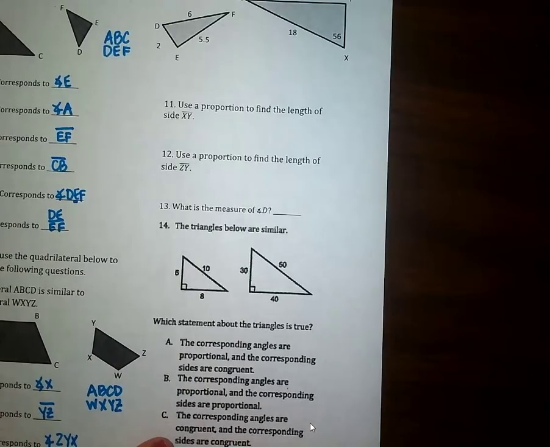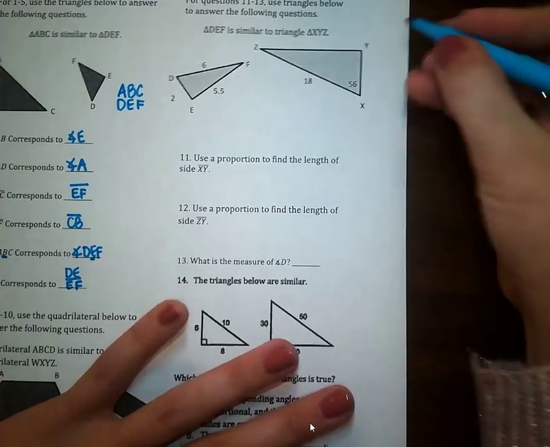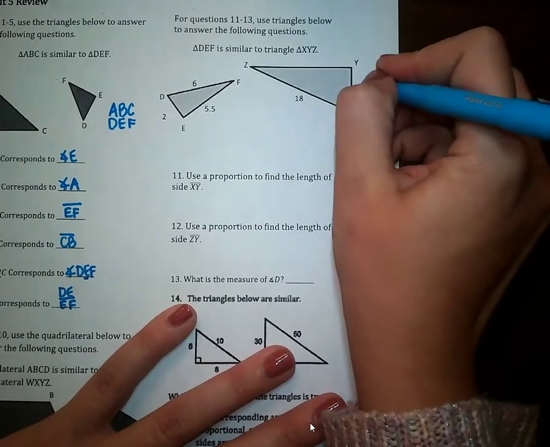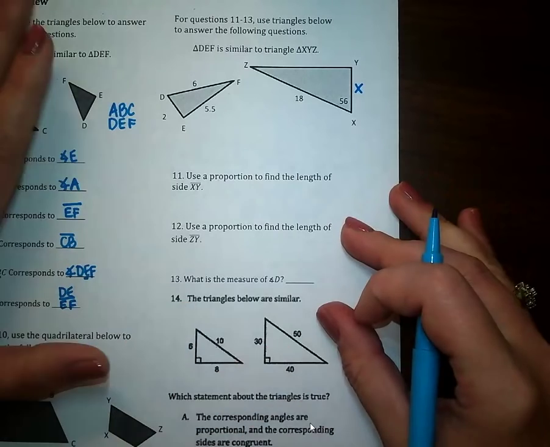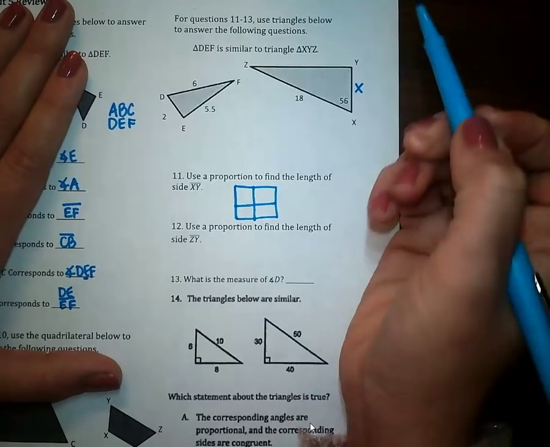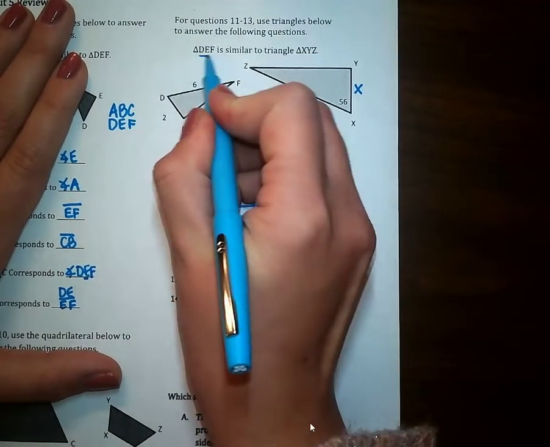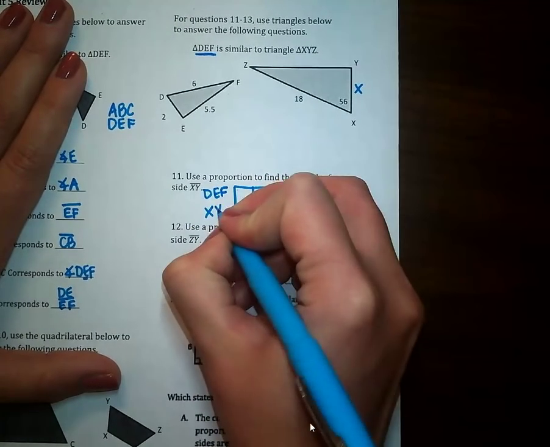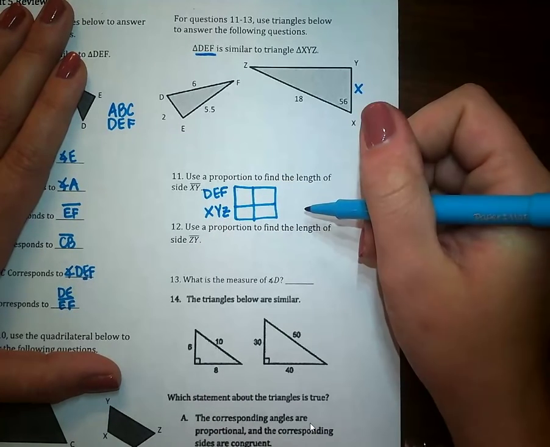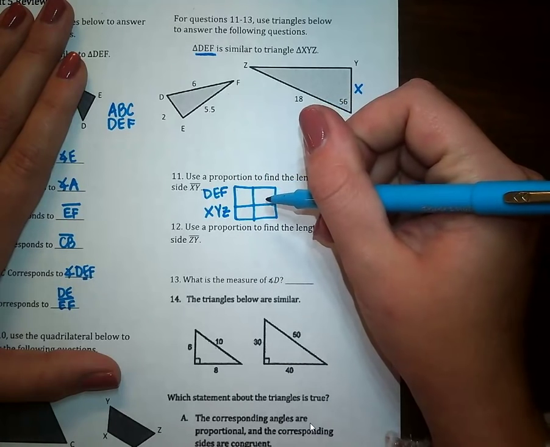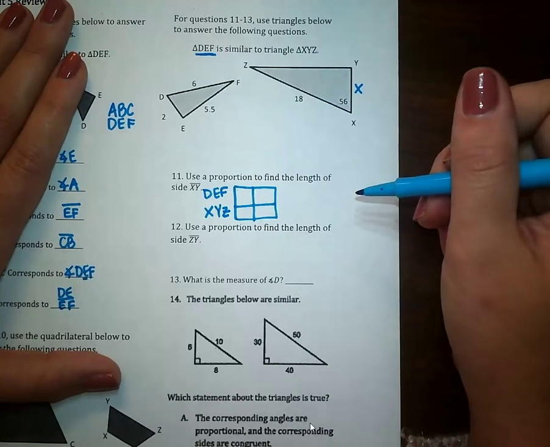So number 11, it says use a proportion to find the length of XY. So here's XY. We don't know that information, so I'm going to go ahead and put an X there. That's the information that we're trying to find. It says to use a proportion, so we're going to set up our proportion box. And hopefully you have put your labels. The two things we're comparing are DEF and XYZ. And again, your box can be in any different order. So if I set my box up and it's not exactly the same as the one that you did, just check the cross multiplication to see if it is correct.